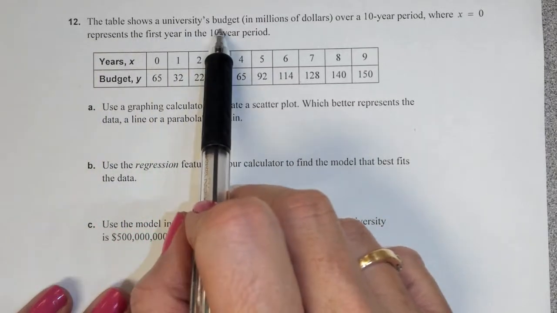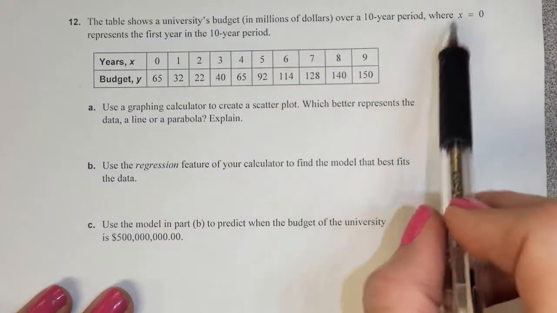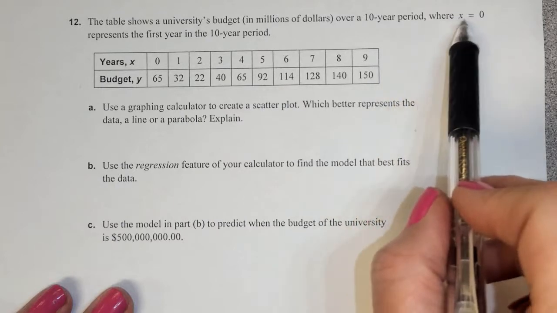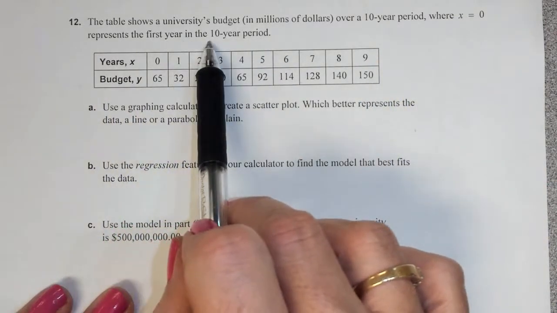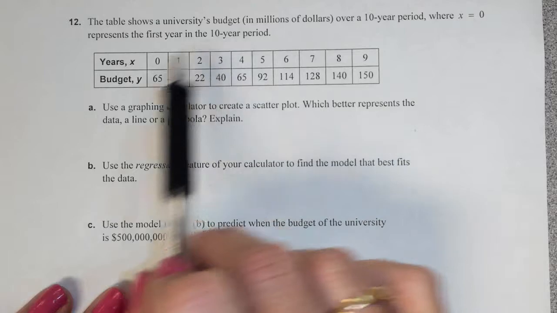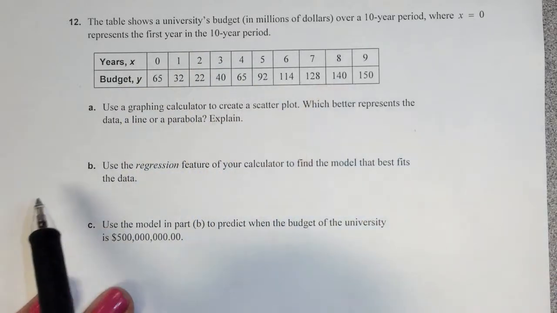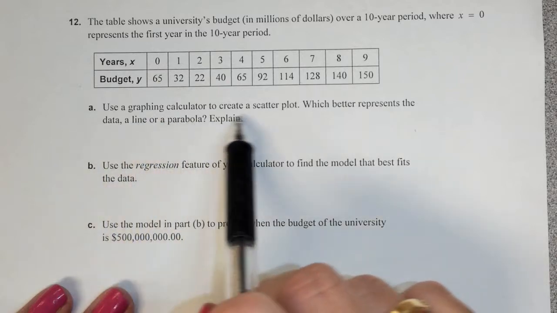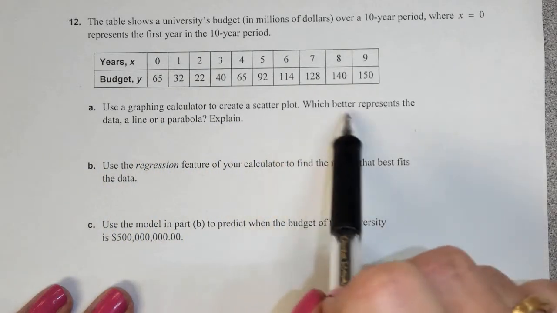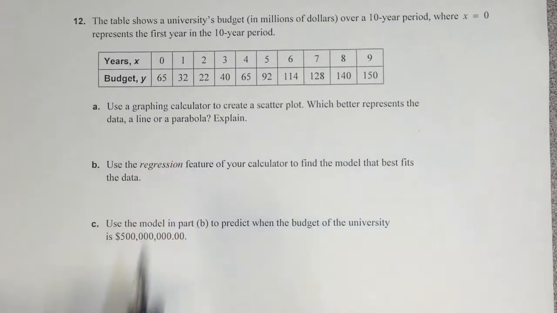The table shows a university's budget in millions of dollars over a 10-year period, where x equals 0 represents the first year in the 10-year period. So at year 0, here's the budget, year 1, 2, 3, 4, etc. Use a graphing calculator to create a scatter plot, which better represents the data, a line, or a parabola. Okay, so go ahead and get your calculator, put all that data in.